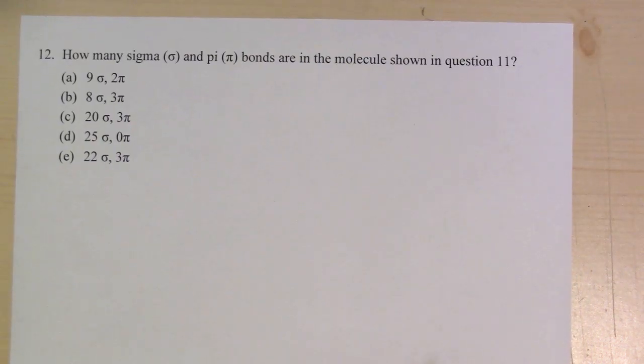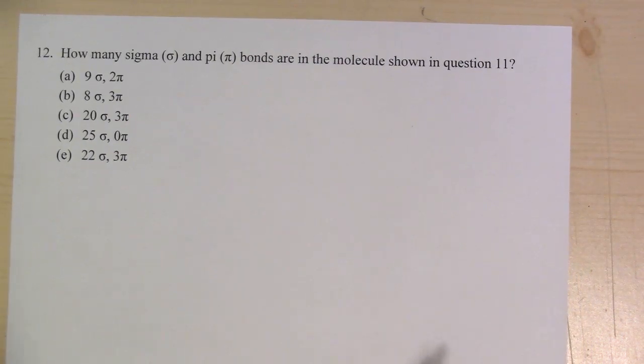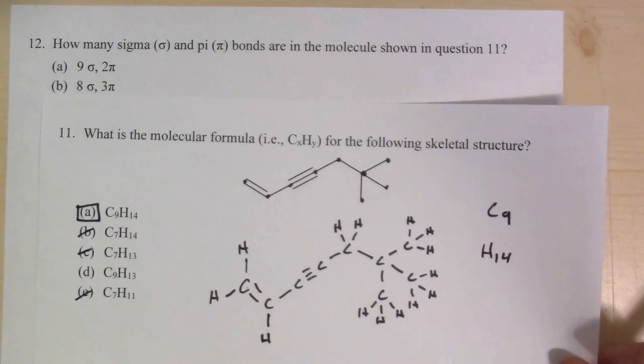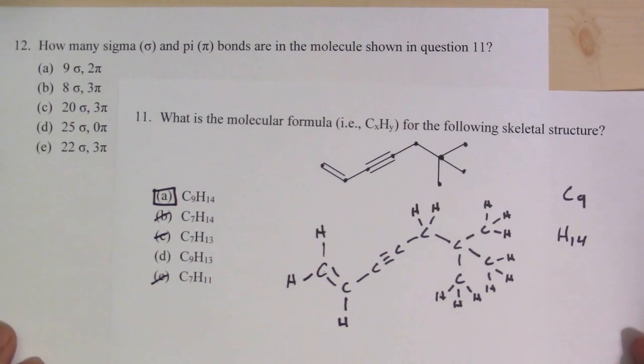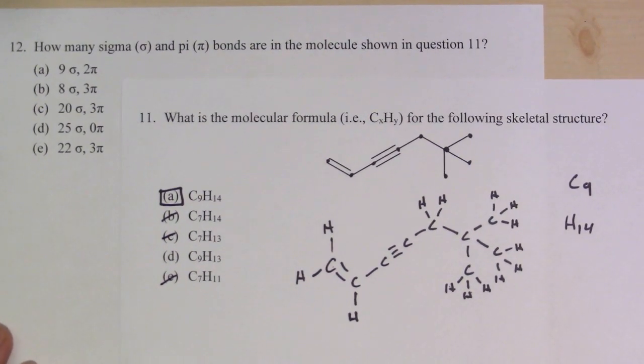So number 12 asks, how many sigma and pi bonds are in the molecule shown in question 11? So that is this molecule that we have here. So we can look at that while we try to decide the sigma and pi bonds. So pi bonds, remember, are any place that you have a multiple bond, you're going to have a pi bond. So double bonds will have 1 pi bond, triple bonds will have 2 pi bonds, because any bond above a single will be a pi bond.